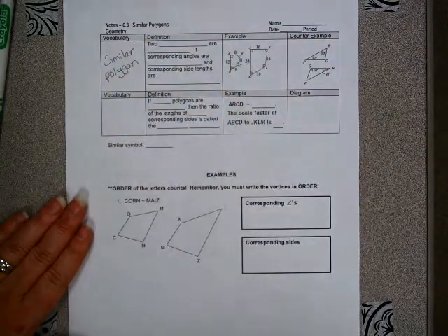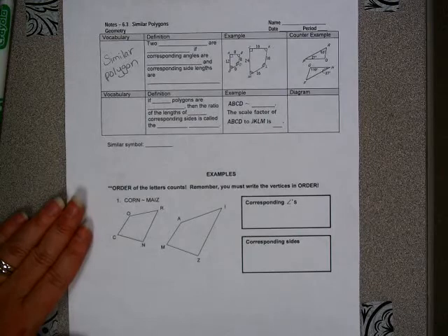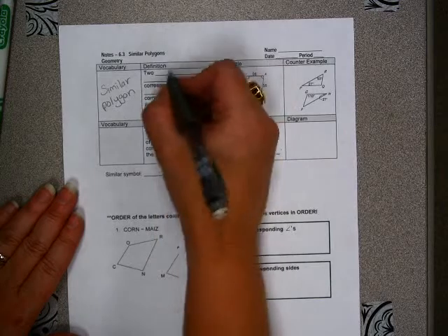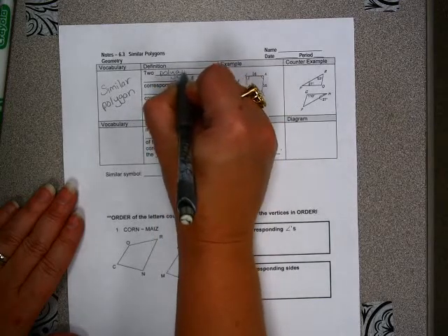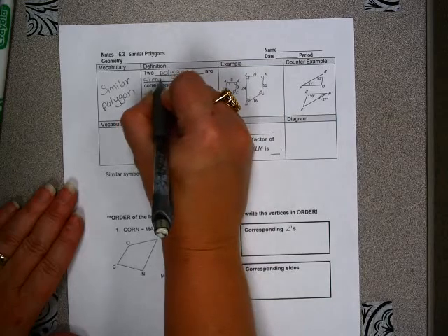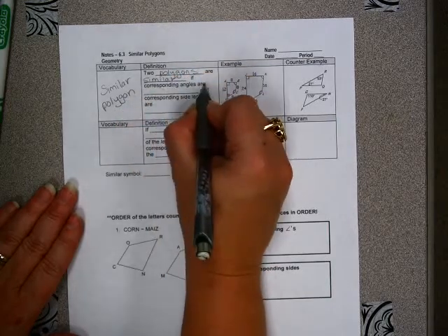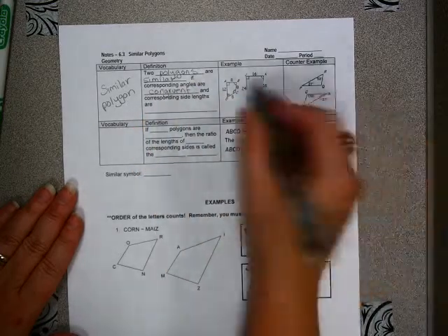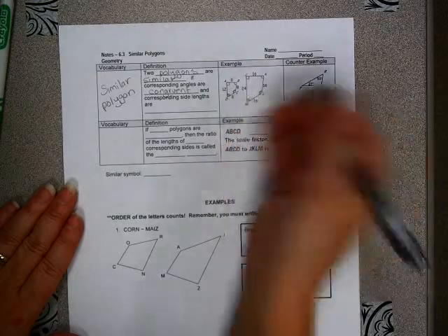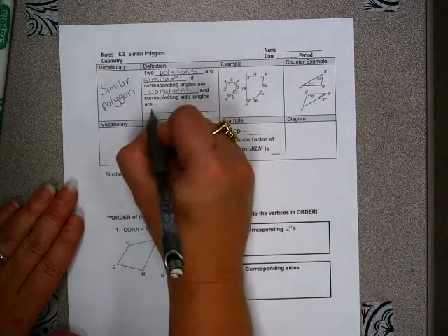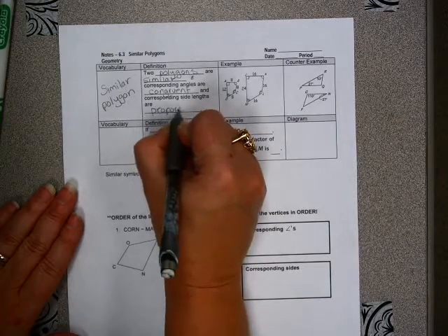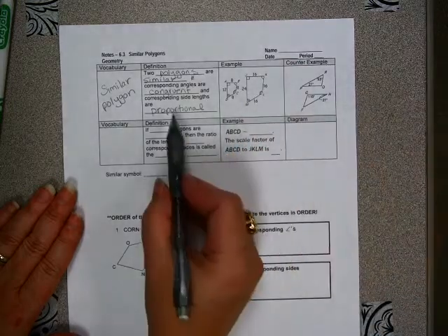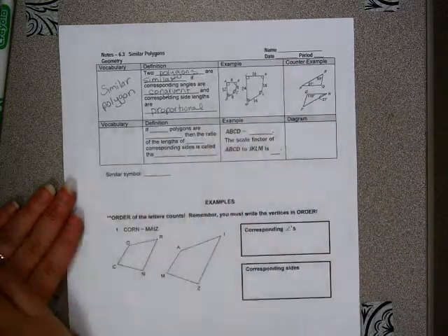You probably know similar polygons as being the same shape but not necessarily the same size. The formal definition is: two polygons are similar if corresponding angles are congruent. That's what gives it the same shape, when all the angles are exactly the same. And corresponding side lengths are proportional. That means they're not necessarily the same size, but proportional means that they have a scale factor between them.